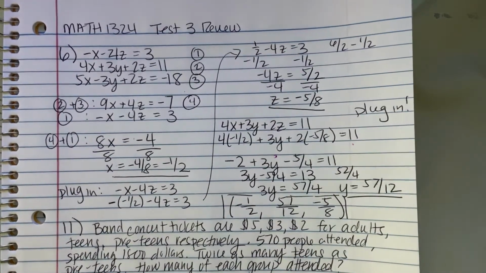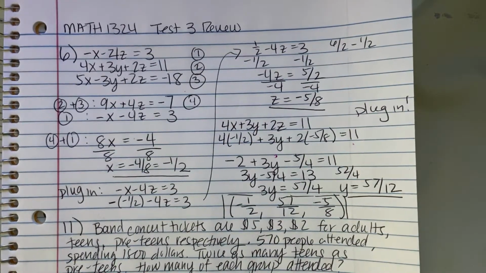Okay, business and algebra, no one sent me any specific questions about the test 3 review, so I'm picking them myself. I'm going to start with 2 from the system of equations style problems, starting with number 6 on the test 3 review. It says negative x minus 4z equals 3, 4x plus 3y plus 2z is 11, 5x minus 3y plus 2z is negative 18.